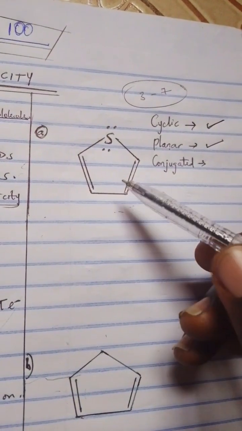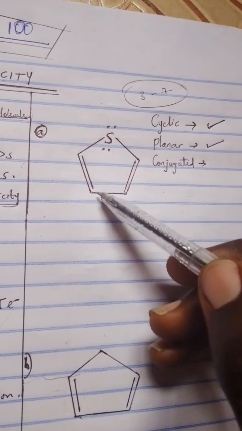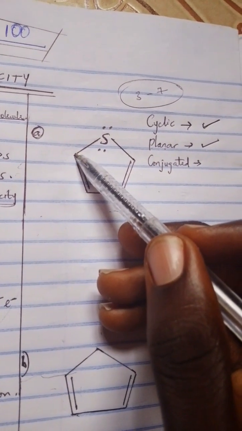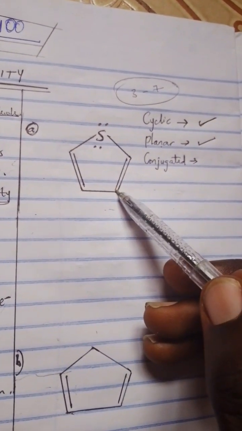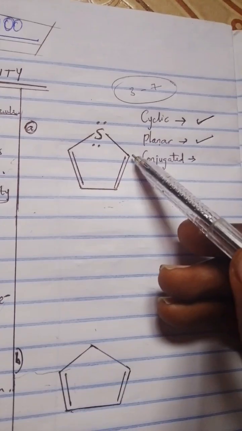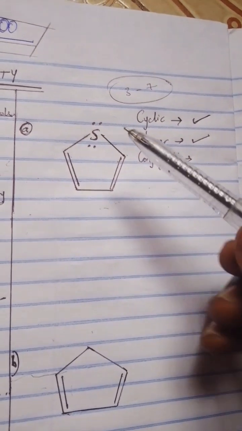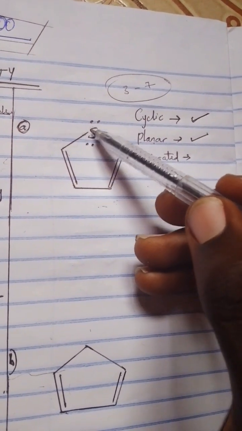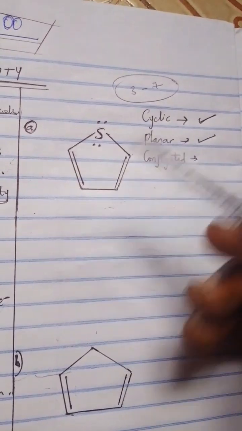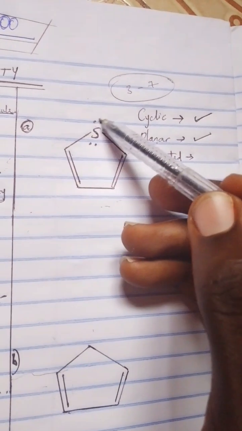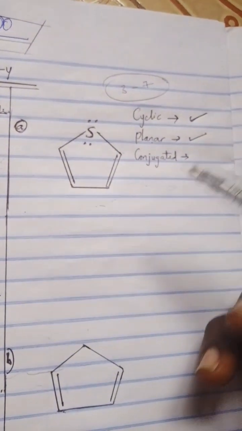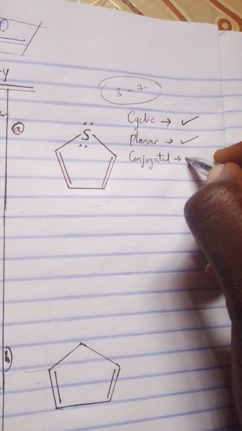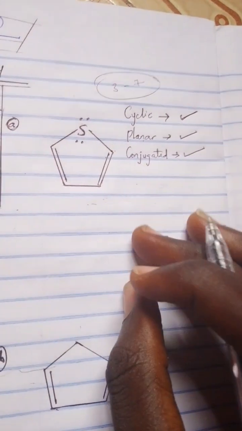Why? Because if you check, each carbon atom is attached to a double bond. This carbon atom here is attached to this double bond, this one here, this one here, and this one here. And I told you that whenever we have a case of heterocyclic, how do you know? This lone pair makes it conjugated because there is space for a p orbital. So hence it has ticked this one also.